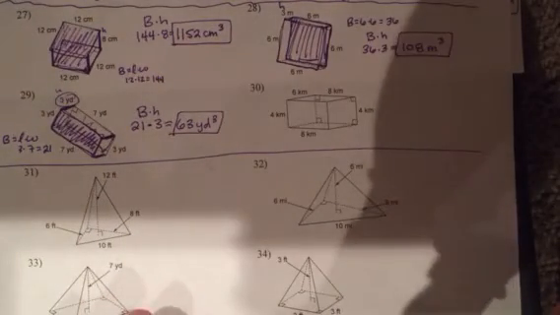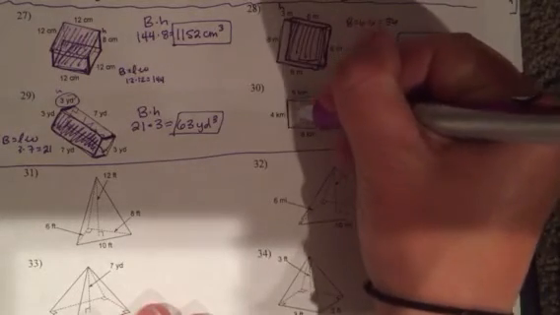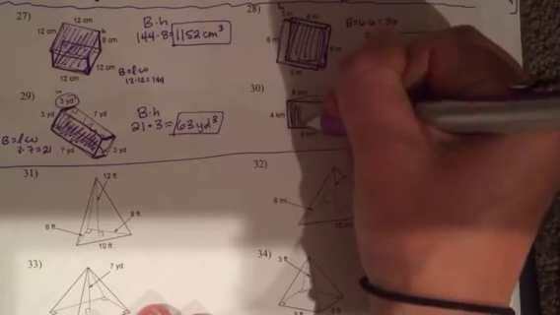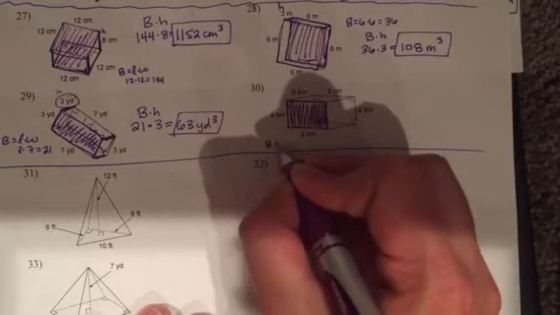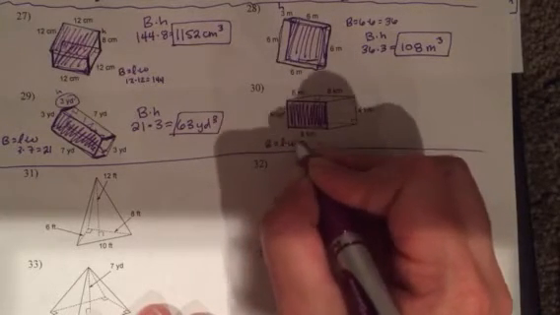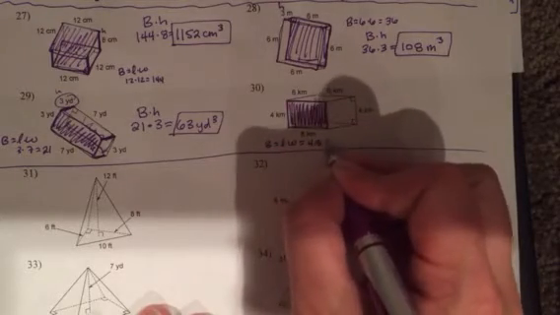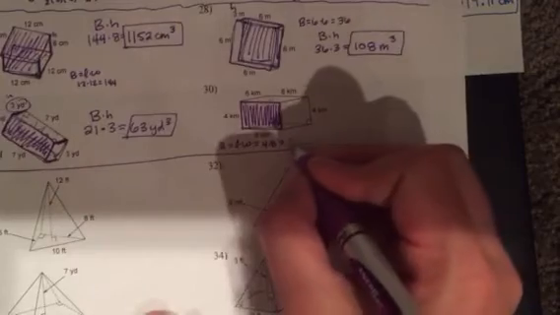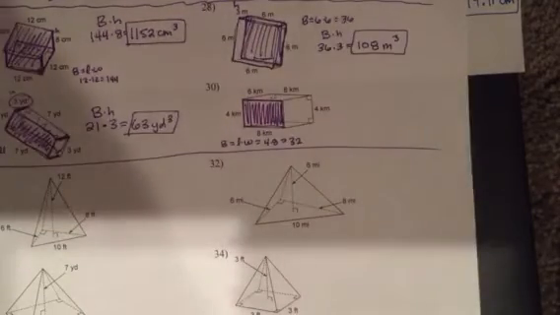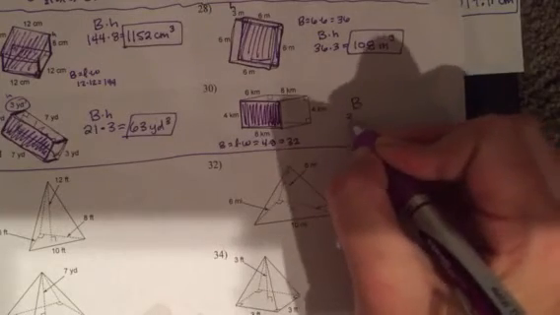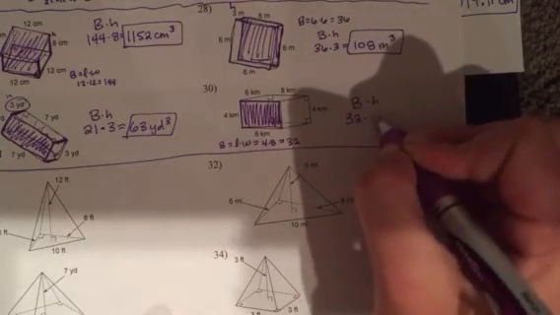I'm going to do the front one again for my rectangle. The area of this base, or of this side, would be length times width, so 4 times 8. It's 32. So the base is 32 and I need to times it by the height.